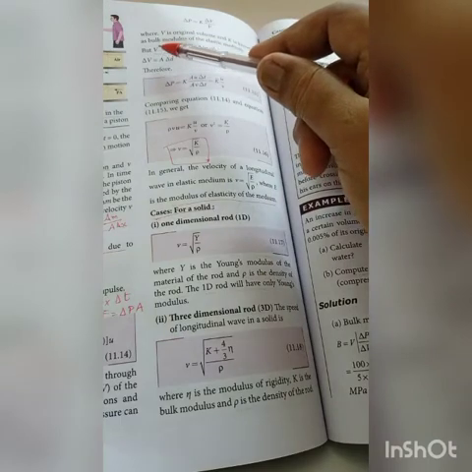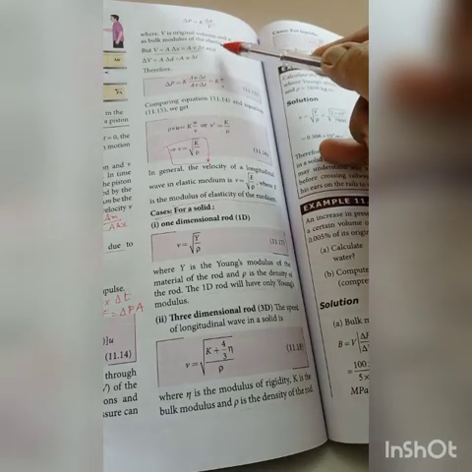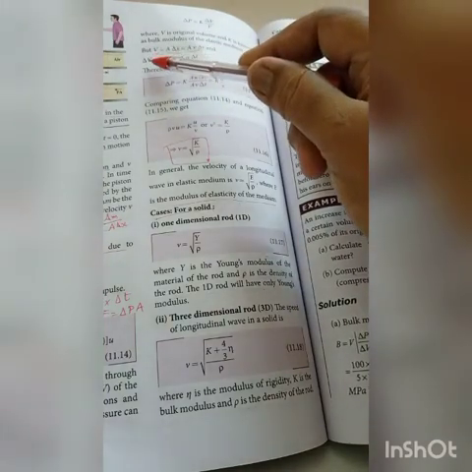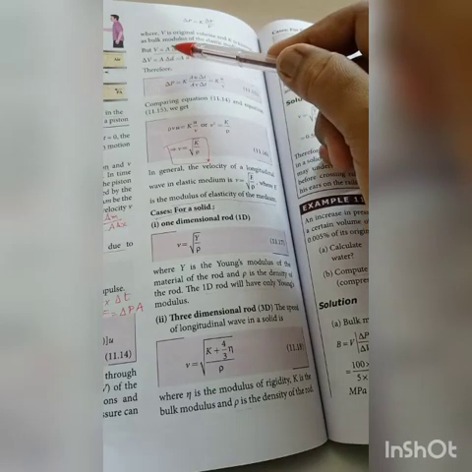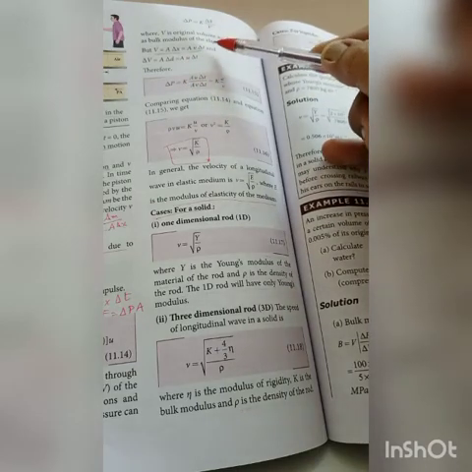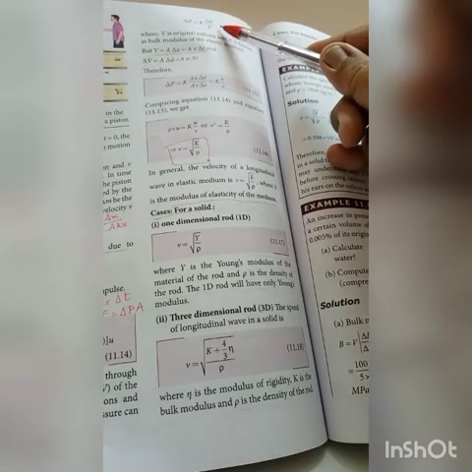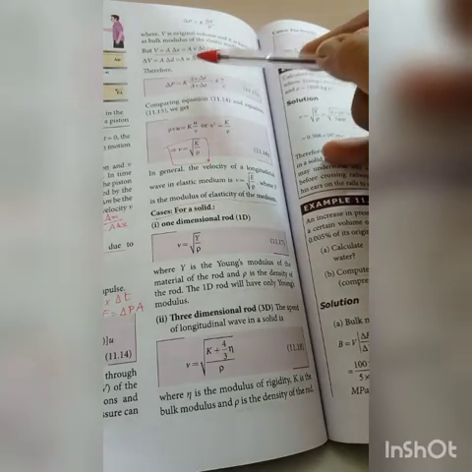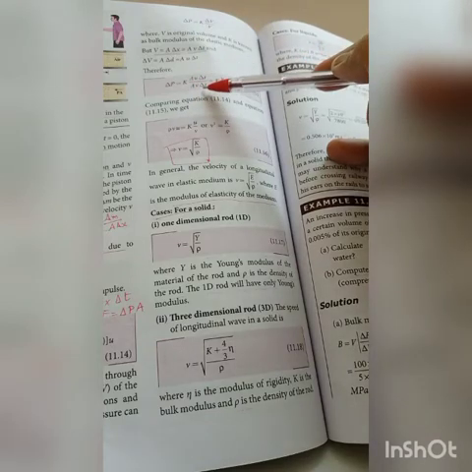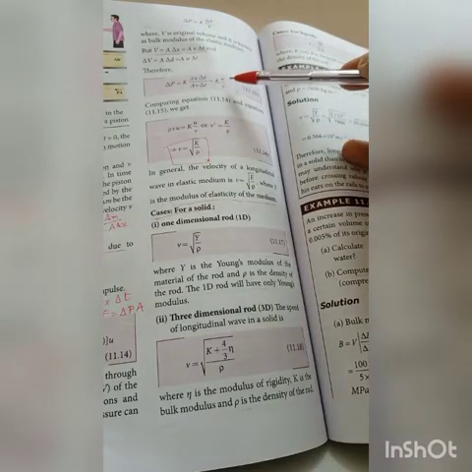But the volume V is equal to A into delta x, and you know delta x is equal to v into delta t. So volume V is equal to A v delta t, and delta V, change in volume, is equal to A into delta x, which is equal to A u into delta t. So take these two equations for V and delta V and substitute in the equation for delta P. You will get delta P is equal to K into A u delta t by A v delta t. Here A and A delta t get cancelled. So finally you will get delta P is equal to K into u by v.